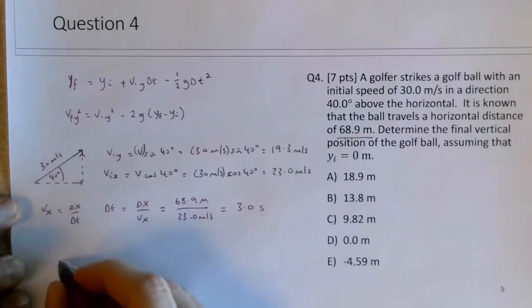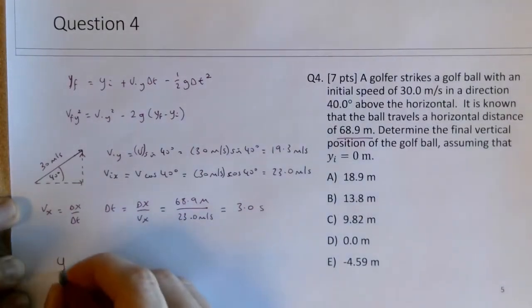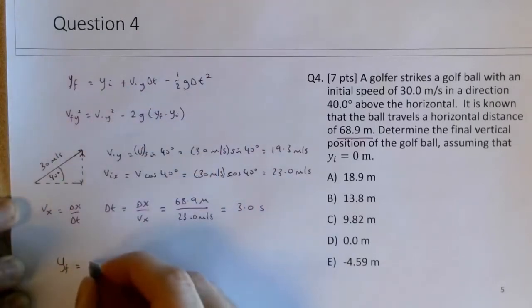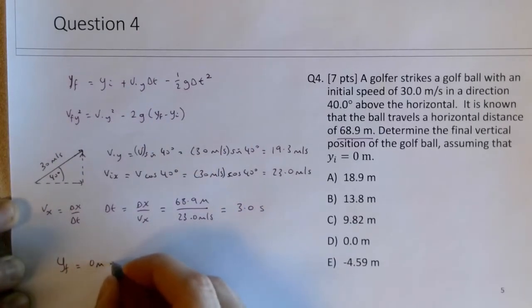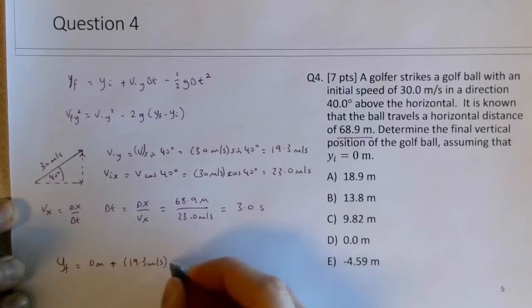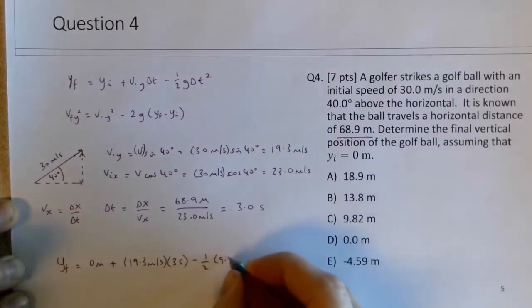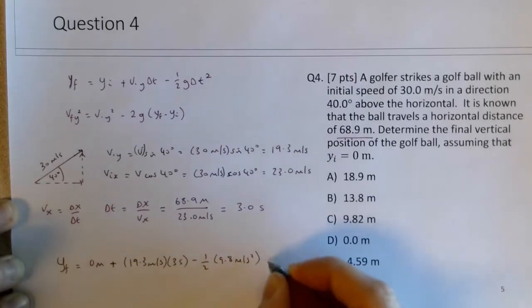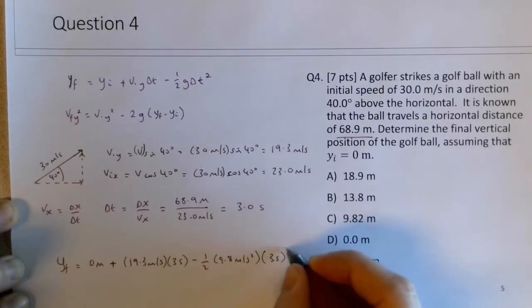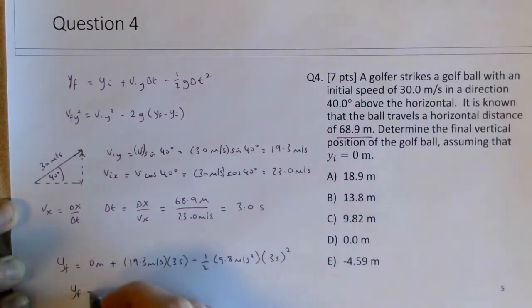So the final y position will be that initial y position, which is 0 meters, plus the initial y velocity of 19.3 meters per second, times the 3 second time of flight, minus 1/2 g, 9.8 meters per second squared, times the 3 seconds all squared. And this should give you an answer that the final y position is 13.8 meters.